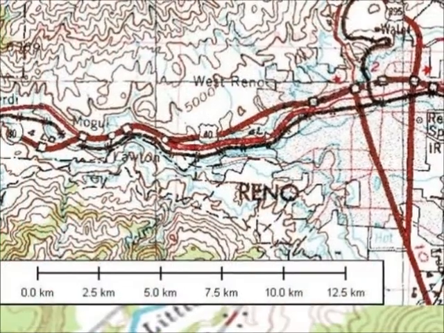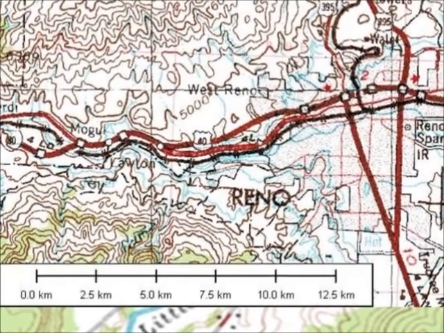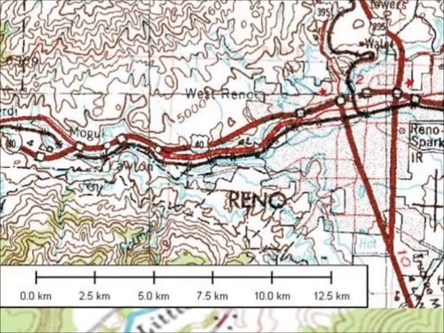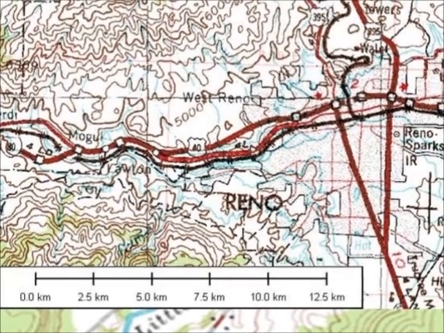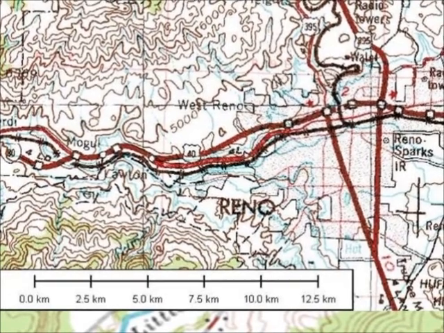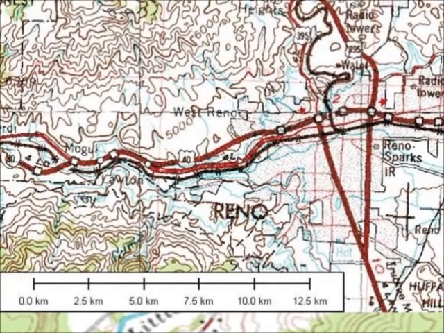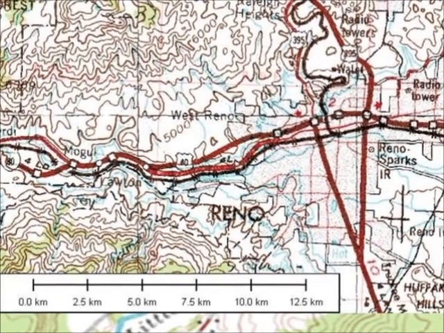Finally, we come to a 1 to 250,000 scale map. At this scale, there's very little detail to be seen. We still see elevation contours, but we no longer see buildings. We still see major roadways, but we don't see small roadways and the grid of urban areas.